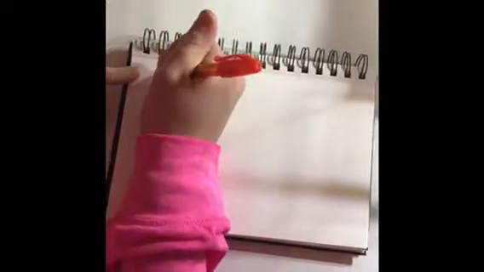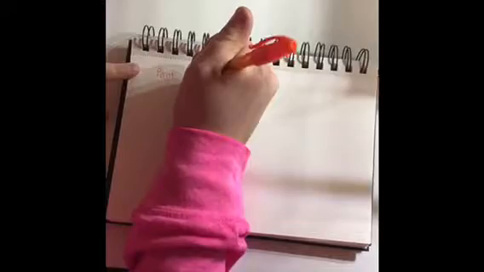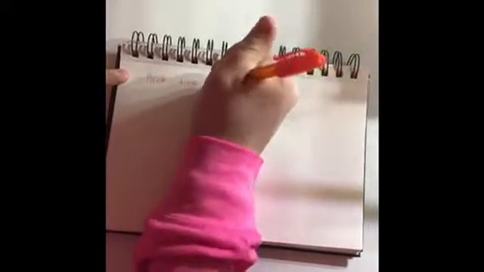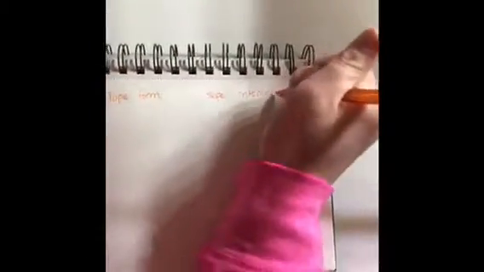So today we are going to show you point slope form. But then we're also going to turn that into slope-intercept form.